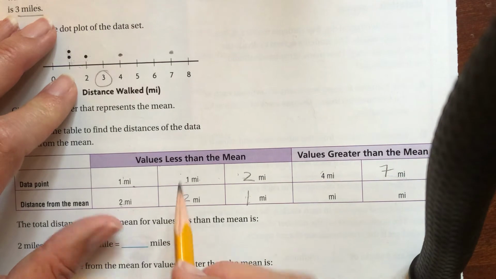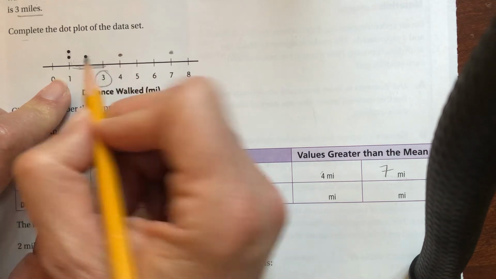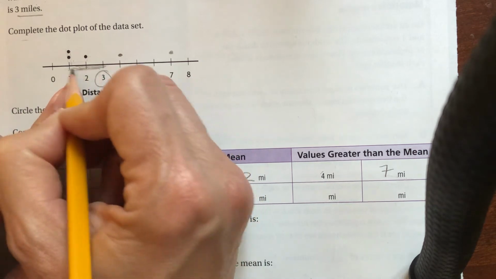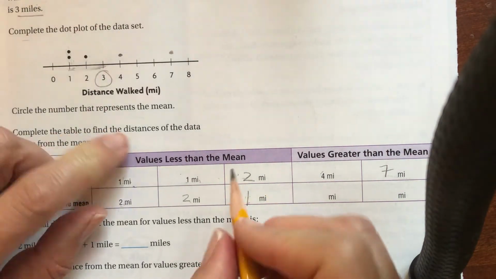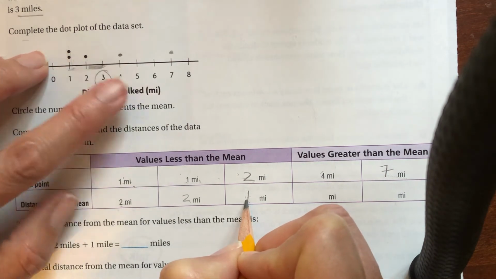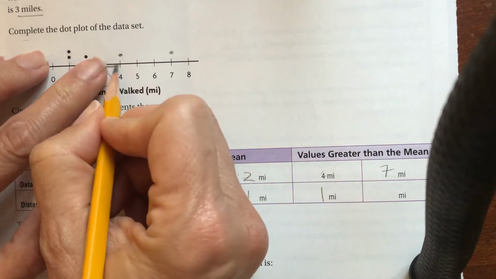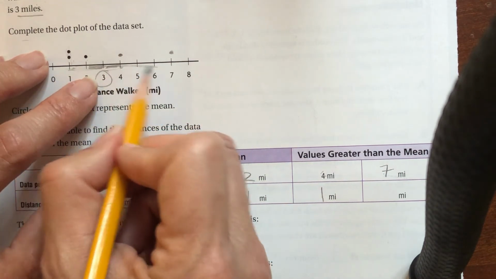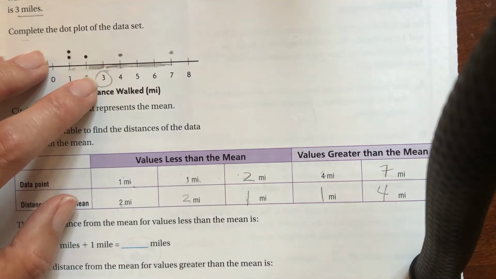Let me do this. So this kid walked 1 mile. That's 2 spaces from the mean. That's where that's coming from. Another kid walked just 1 mile. That's 2 spaces from the mean. Another kid walked 2 miles. That's 1 space from the mean. Another kid walked 4 miles. That's 1 space from the mean, 1 more than the mean. And this one walked 7. That's 1, 2, 3, 4 spaces from the mean.